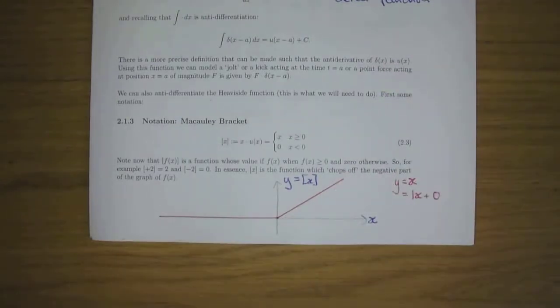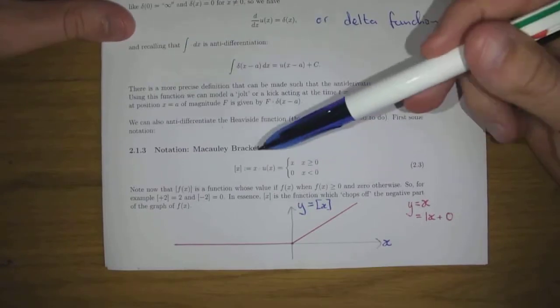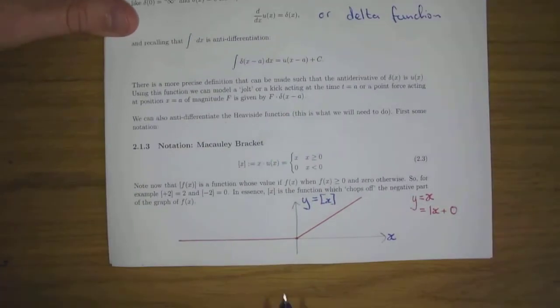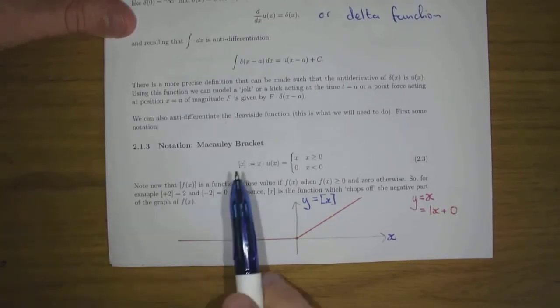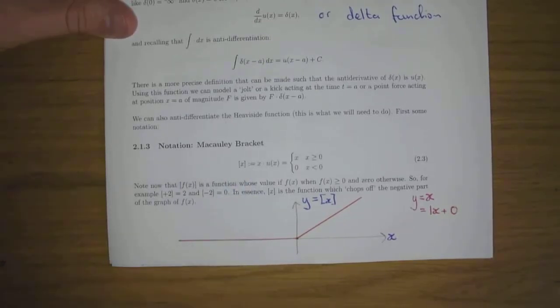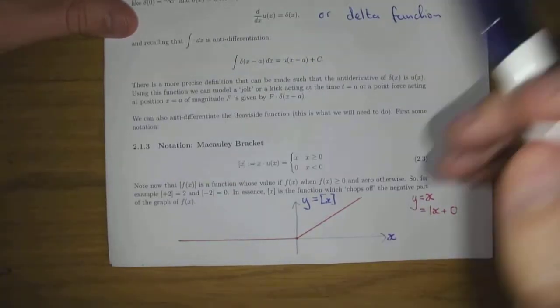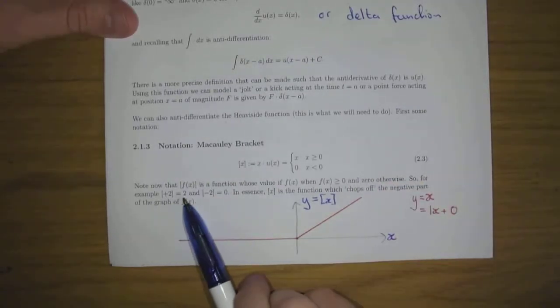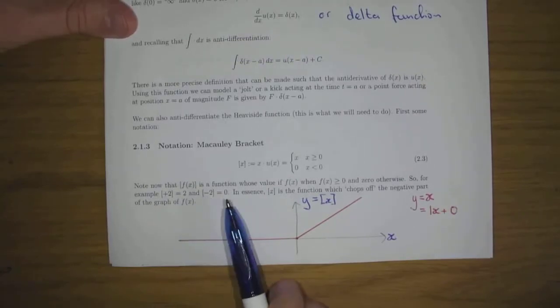So you could also call this thing a ramp function. But you will need this when you're going to be putting numbers in here. So for example, you'll have the square bracket. It can't be a roundy bracket, it's a square bracket, it's a specific thing. If you start writing roundy brackets, I'm going to have to correct that. So if you give it a positive thing, it gives you the same thing back. If you give it something negative, it gives you 0.